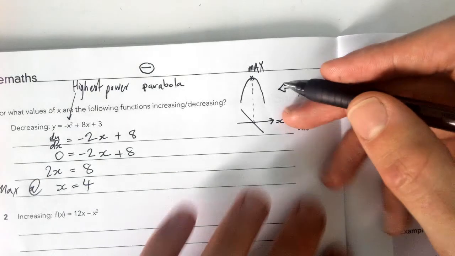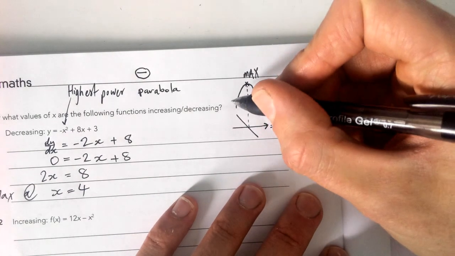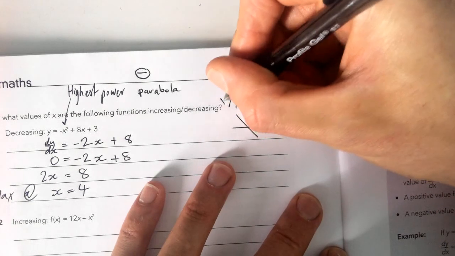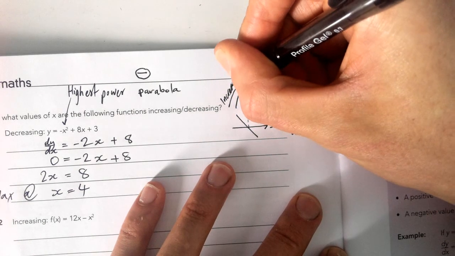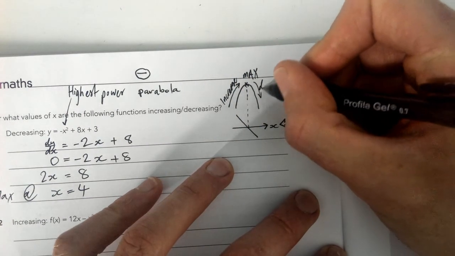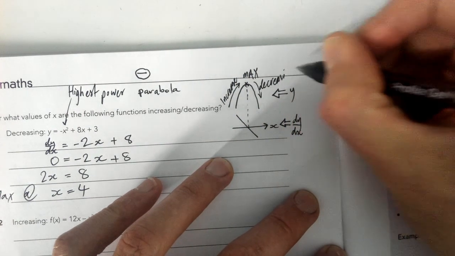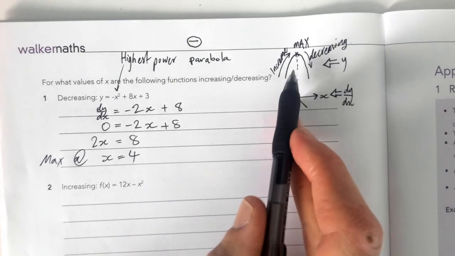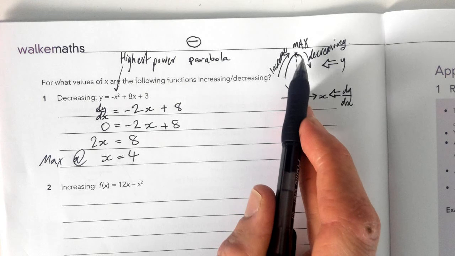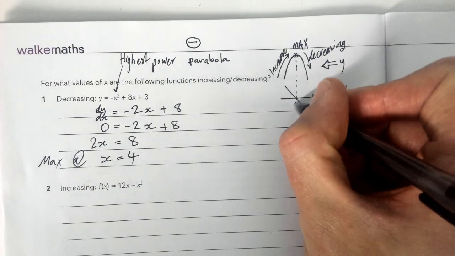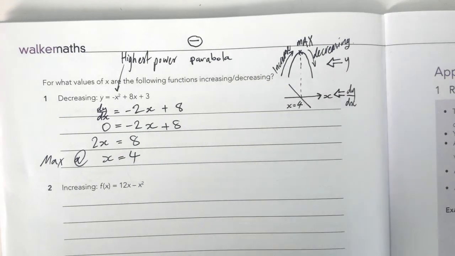Because now we can look over here, and the function is going to be increasing up until the max, right? It's going to be increasing. And then after the max is when it's going to be decreasing. So we know that our function is decreasing at every point from this point here, which we found to be x equals 4.